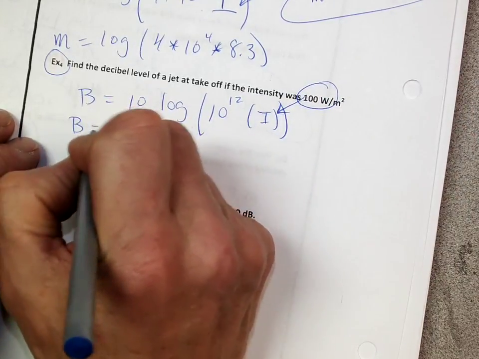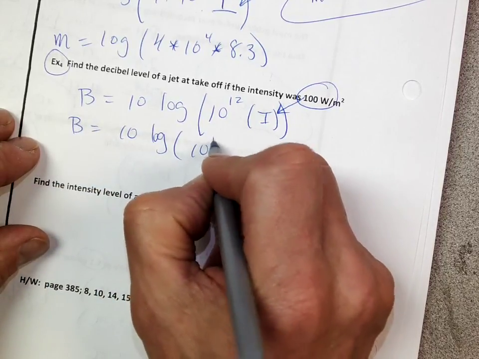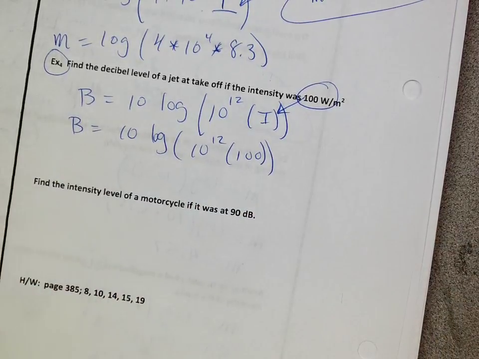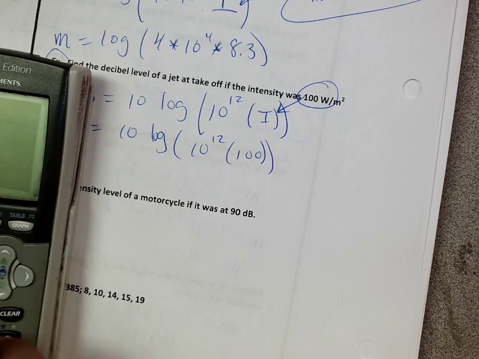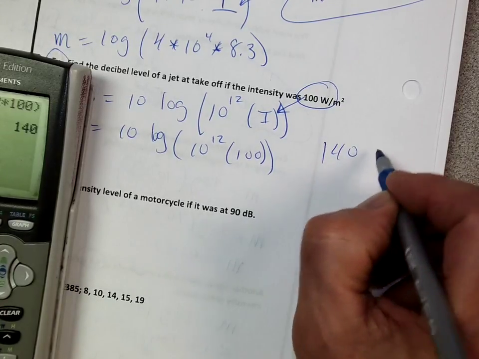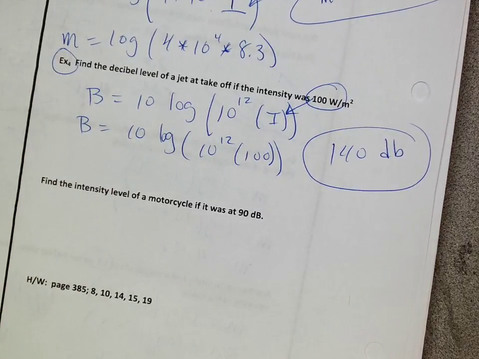I'll go B is equal to 10 log of 10 to the 12th times 100. And see what kind of an answer we get. Right, calculator. 10 log of 10 to the 12th times 100. And I get about 140 decibels. They go dBs for decibels, but they like capital B for decibel, okay? That's not super loud, right? Well, yeah, jet taking off is pretty loud, okay?